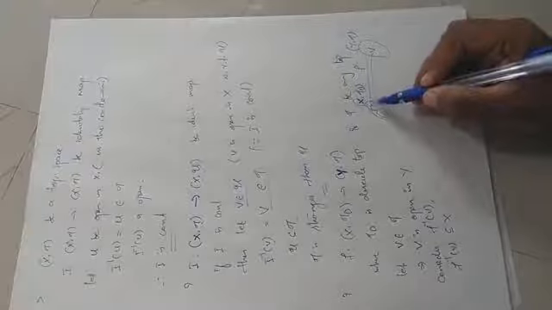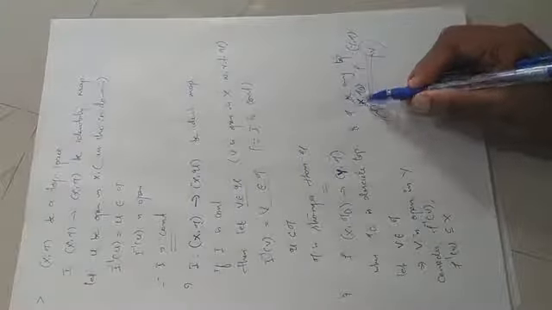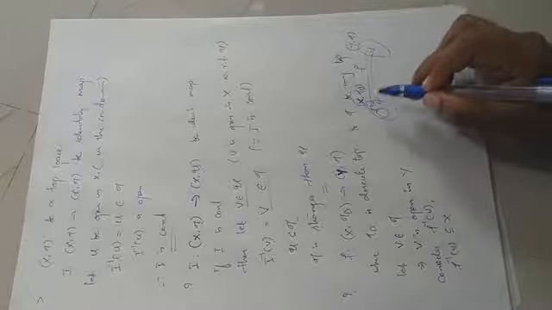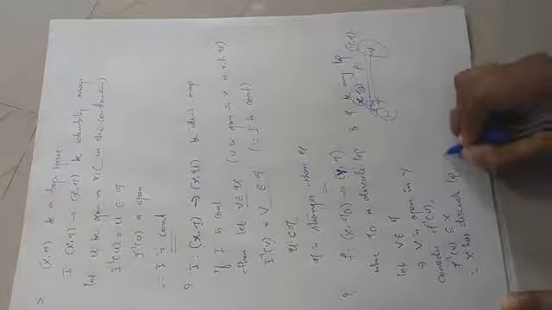Here f inverse of v is a subset of capital X. Since the topology is discrete, f inverse of v must belong to tau_d. That is, f inverse of v is open in capital X. So for every open set v here, f inverse of v must be open in X.